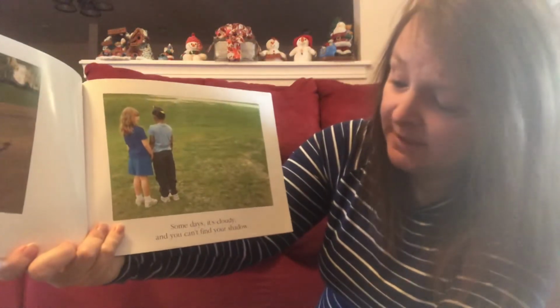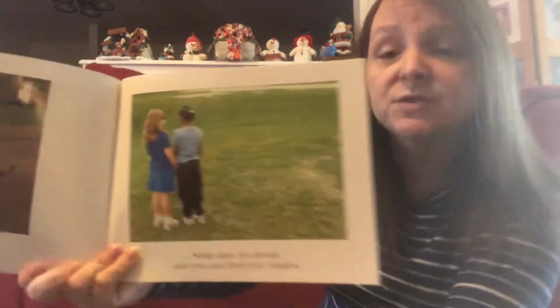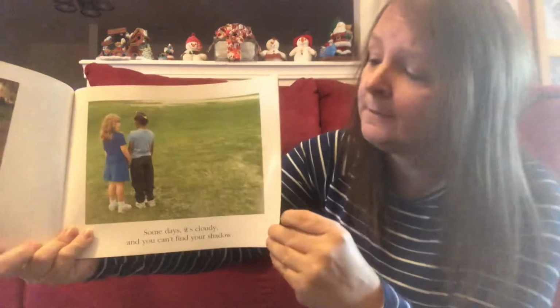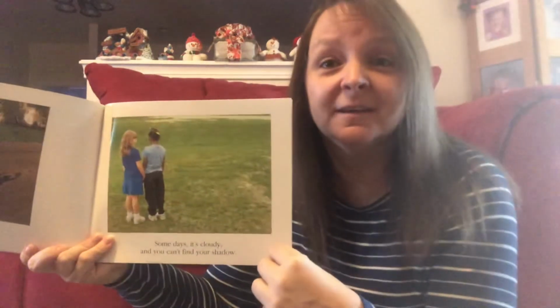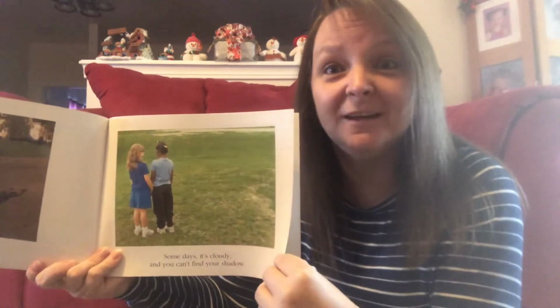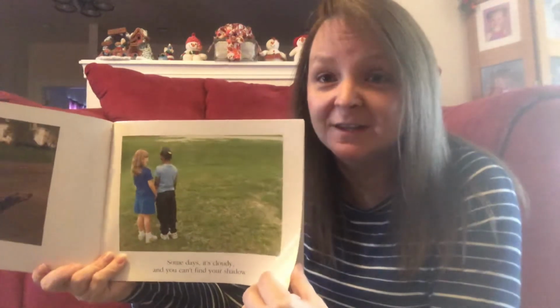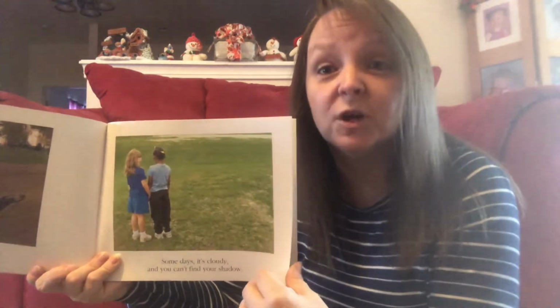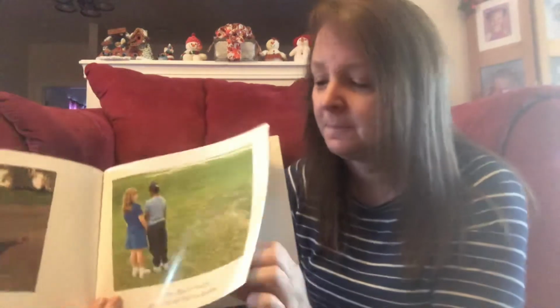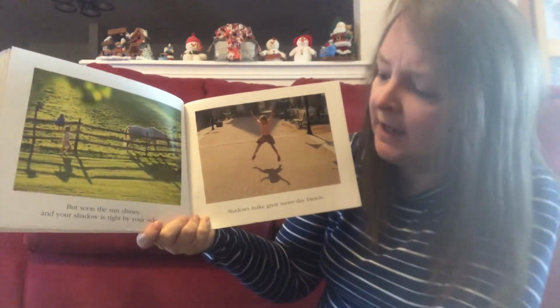Some days it's cloudy and you can't find your shadow. And they have no shadow because there's no sun shining. I wonder if you went out today, if you would be able to find your shadow. Do you think it's sunny enough to find your shadow today? Maybe you'll get to go out and try that later. It's a little cold out, but if you go outside, remember to look and see if you can find a shadow. See if there's enough sun outside. But soon, the sun will shine and your shadow will be right by your side.